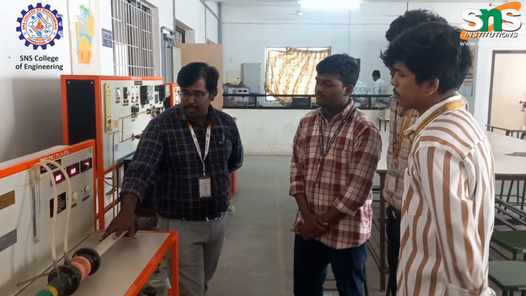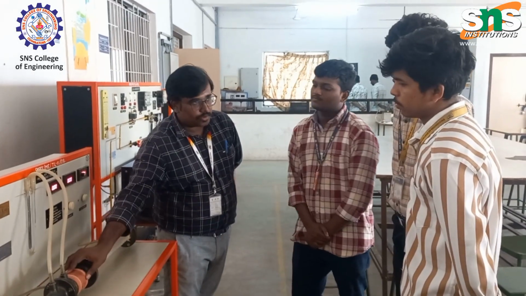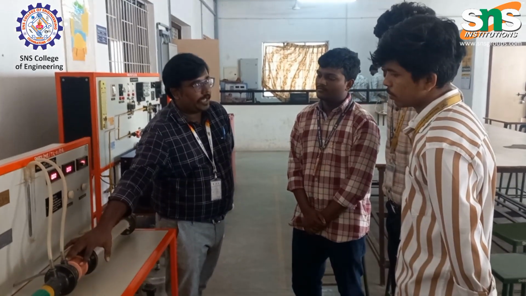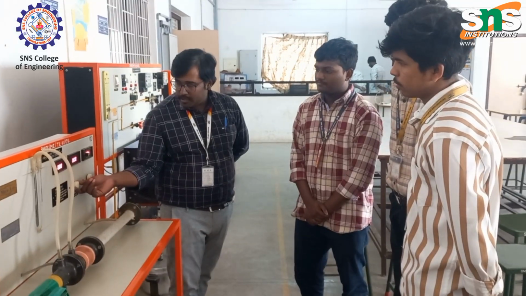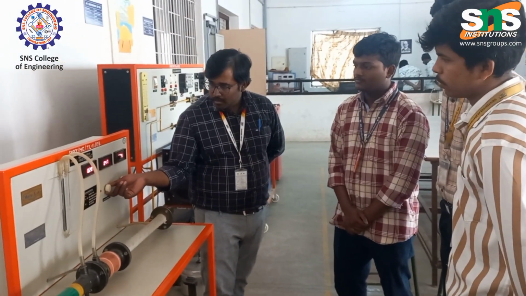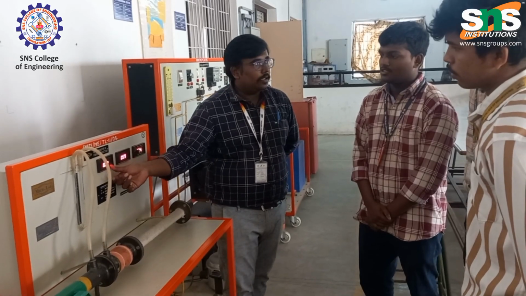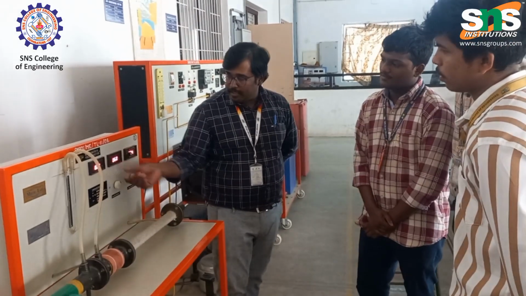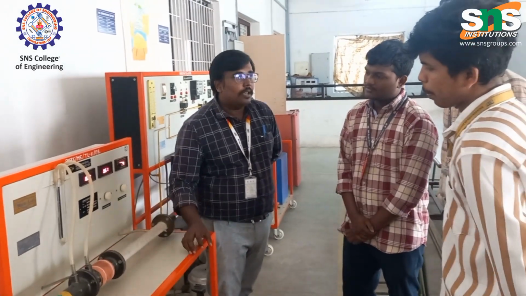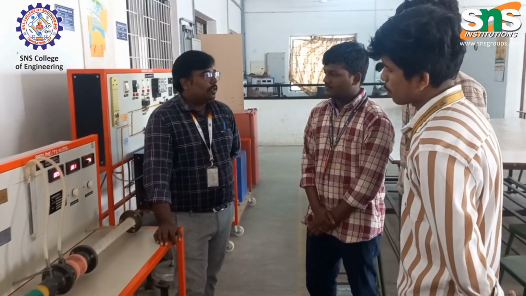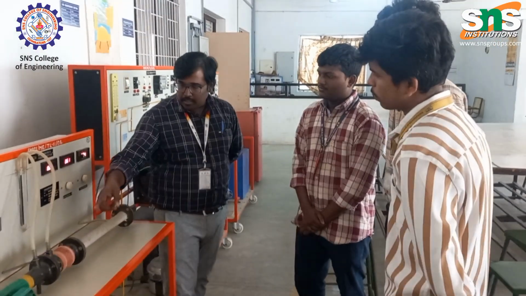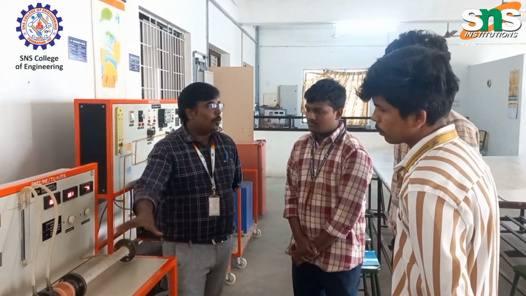So here in our experiment, this is the heat source. This will be heated by a heater. Here this is the voltmeter reading, this is the ammeter reading. If we set the reading, the heater will heat the surface. Then there is an external source, that is the blow air.